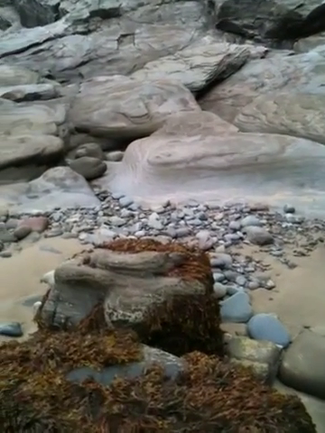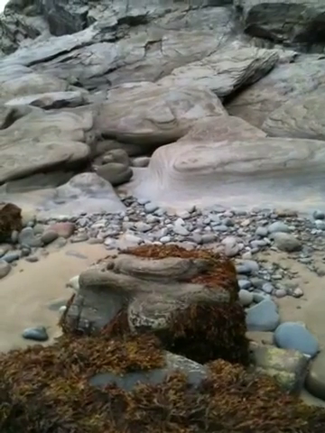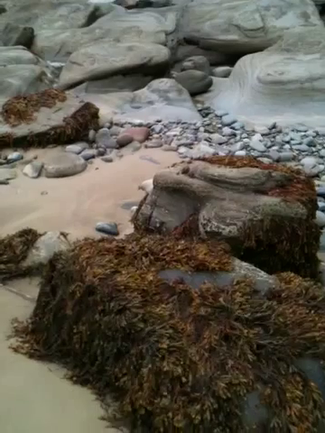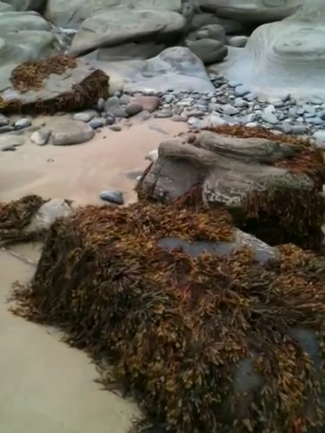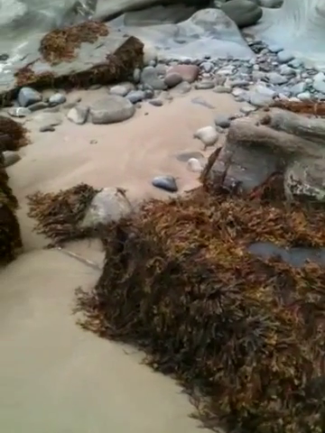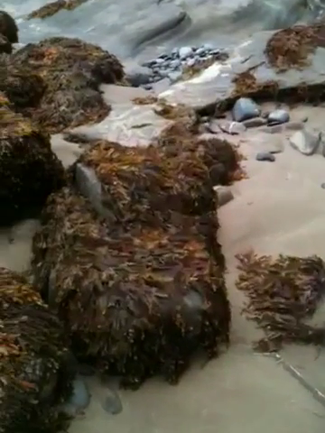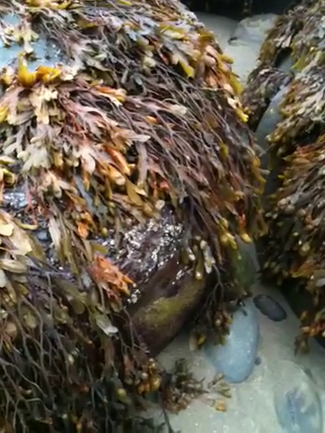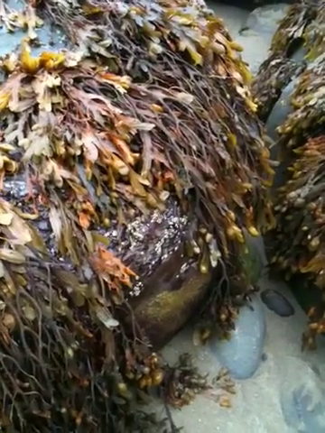But also, when the tide is at this moment in time, we can see biological weathering with the seaweed attached to the rocks. As we come in further, other types of organisms are attached to the rock, barnacles and so on, which again act to weather the rocks.